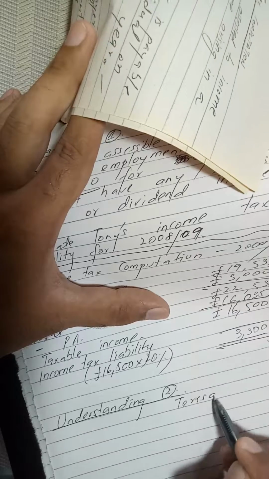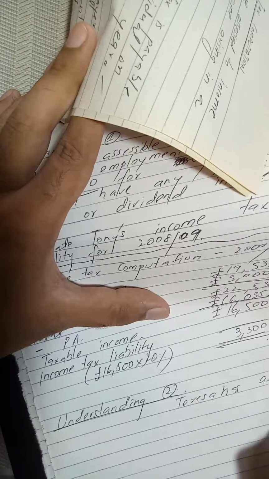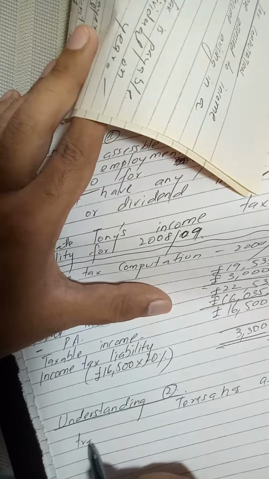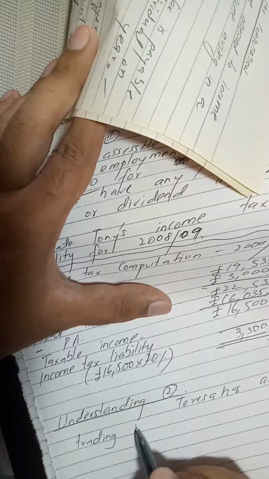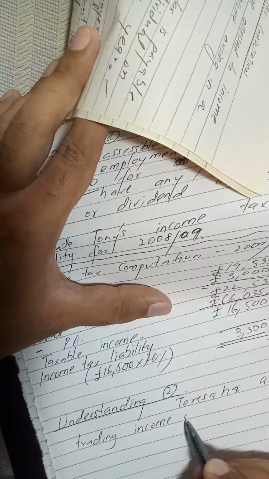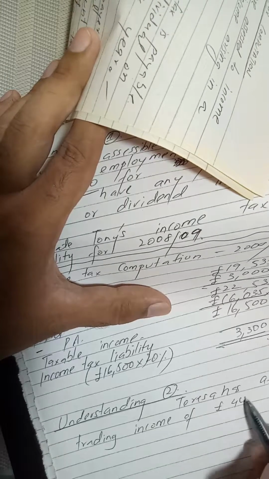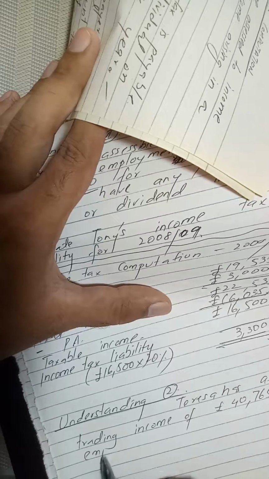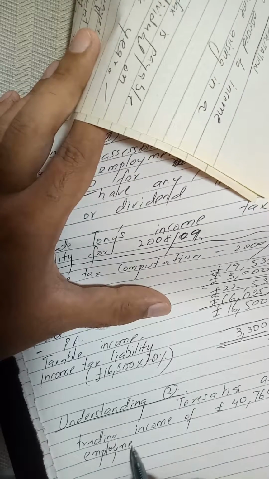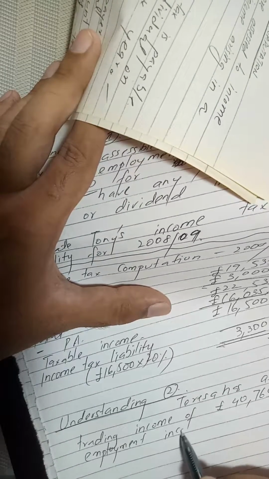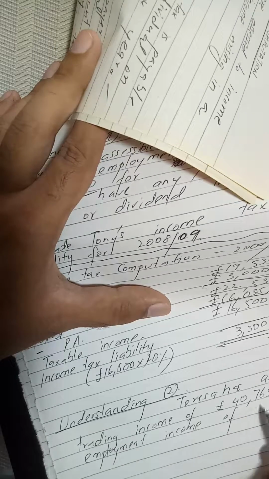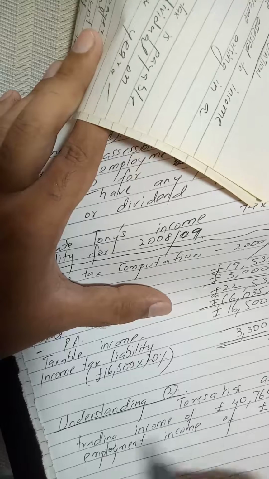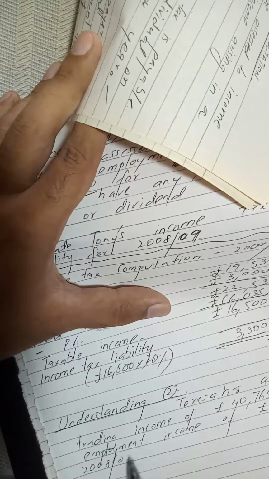Teresa has accessible trading income of £4,765 and employment income of £40,000 for 2008-09.